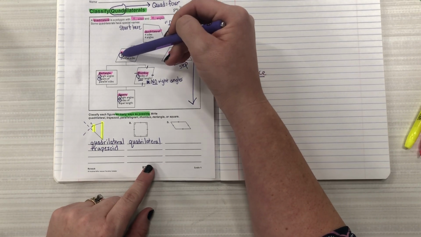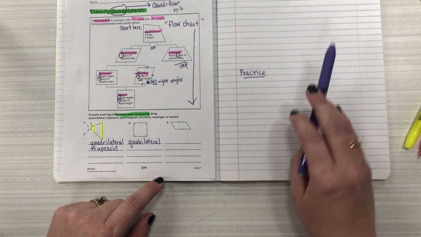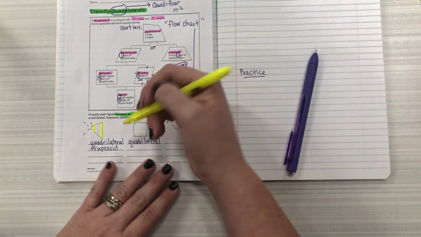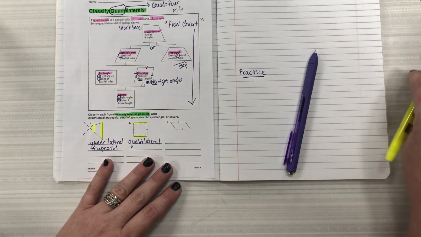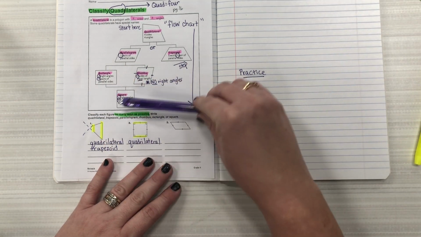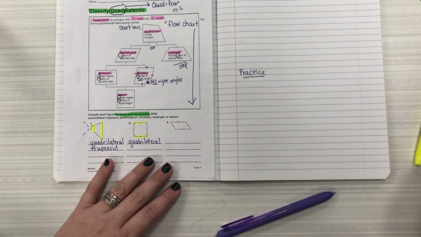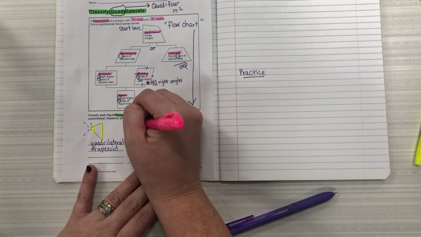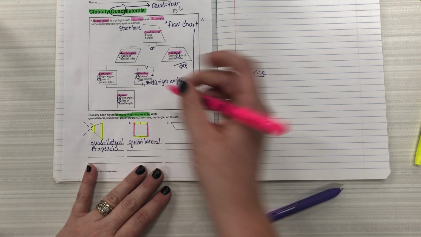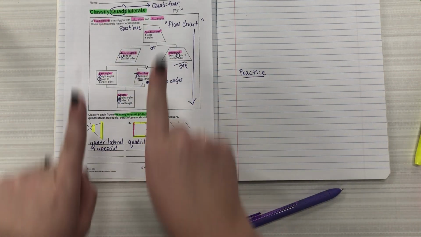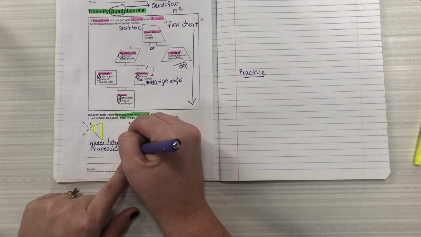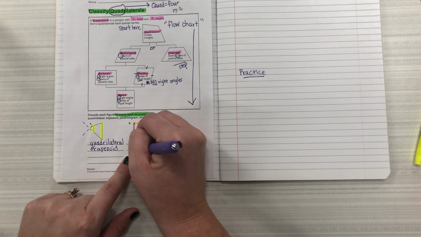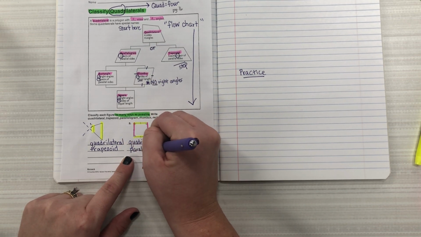So parallelogram, once again, has 2 sets of parallel sides. So I'm going to use my highlighter to record them. This time the top and the bottom are parallel because they could go on forever in either direction and never touch. And then my sides are a second pair of parallel sides because they can go top to bottom and never touch. So this particular shape for number 2 is also considered a parallelogram. So we write that on the second line.